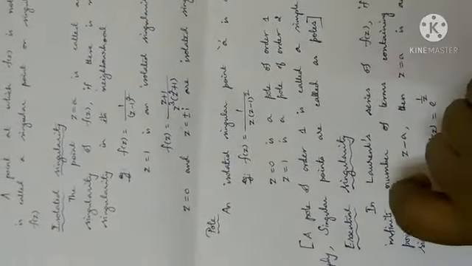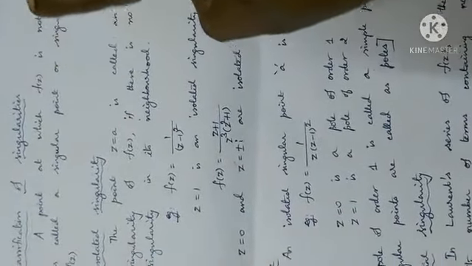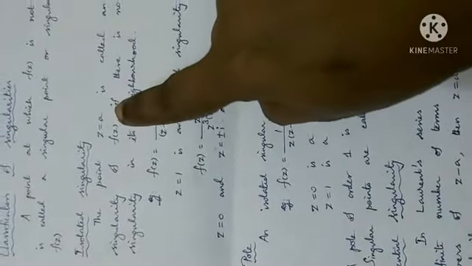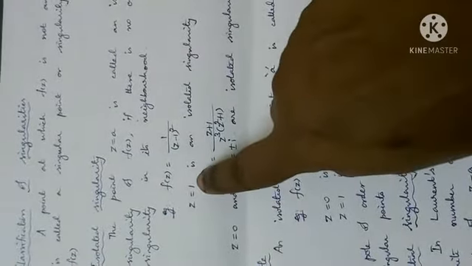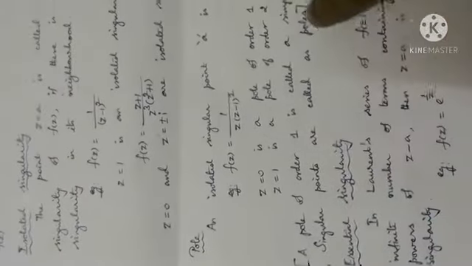Or even simply we can say singular points are poles. Okay. This is the second type of singularity. So you know what a singular point is. A point at which the function is not analytic is called a singular point. You know isolated singularity. If the point is a singular point, then it is an isolated singular point if we find no other singular point in the neighborhood of it. Here z equal to 1 is a singular point. Okay. An isolated singular point is a pole, or simply singular points are poles.